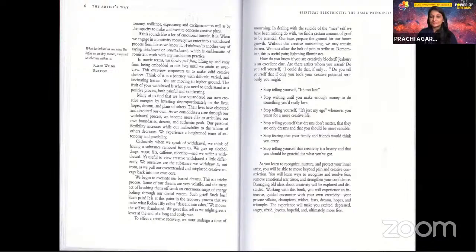Yes, let's continue. How do you know if you are creatively blocked? Jealousy is an excellent clue. Are there artists whom you resent? Do you tell yourself, if I could do that, if only? Do you tell yourself that if only you took your creative potential seriously, you might? Stop telling yourself it's too late. Stop waiting until you make enough money to do something you really love. Stop telling yourself it's just my ego whenever you yearn for a more creative life. Stop telling yourself that dreams don't matter, that they are only dreams, and that you should be more sensible. Stop fearing that your family and friends would think you crazy. Stop telling yourself that creativity is a luxury, that you should be grateful for what you've got.